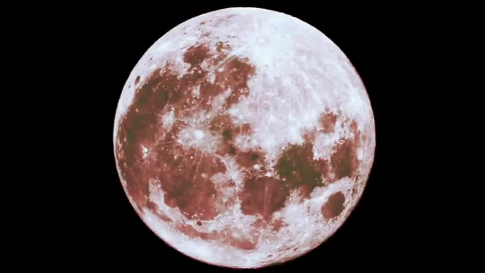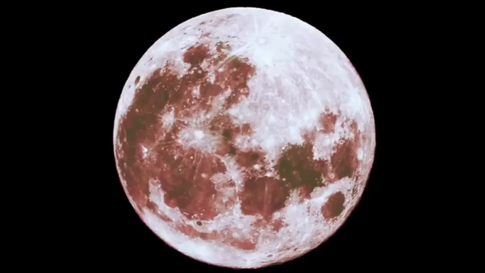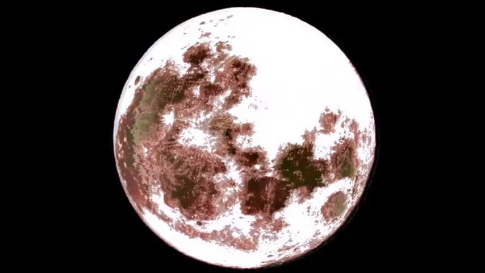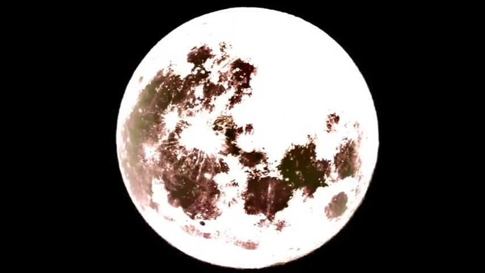First of all is the nature of this image. It is a composite image. You are witnessing multiple images simultaneously when looking at the face of the Moon. And these images are akin to a type of X-ray photography.